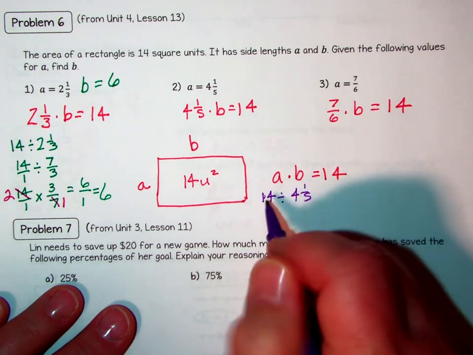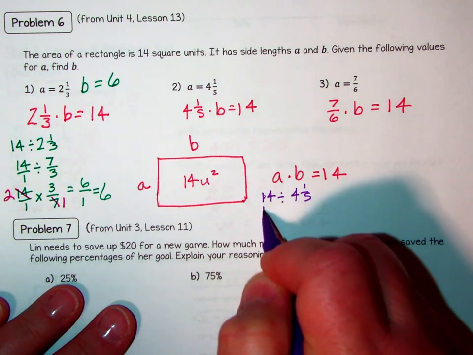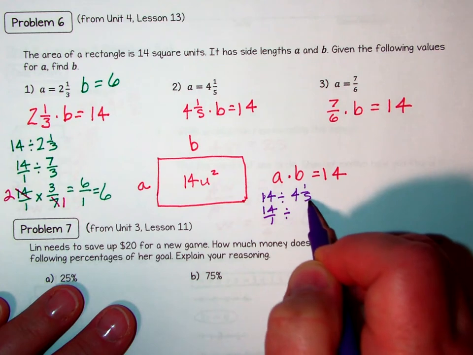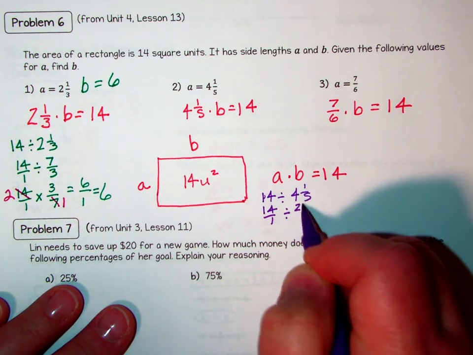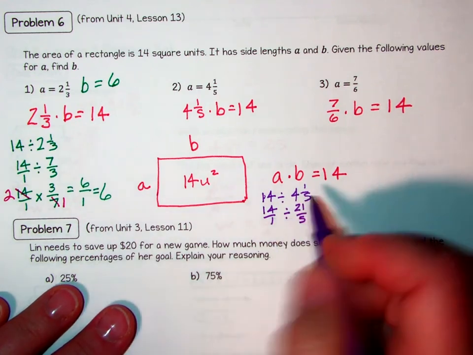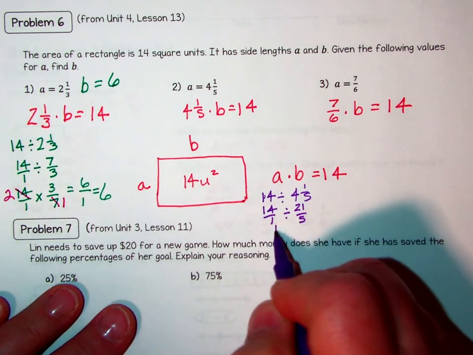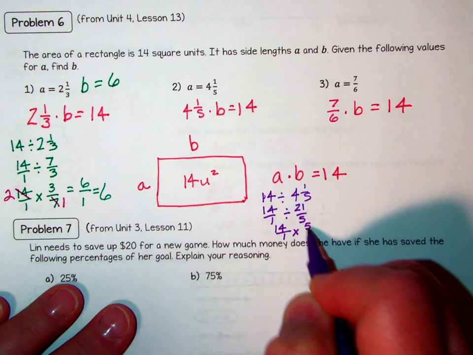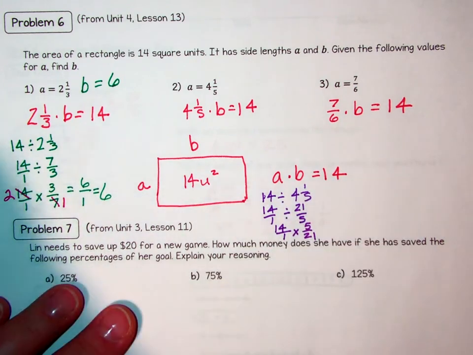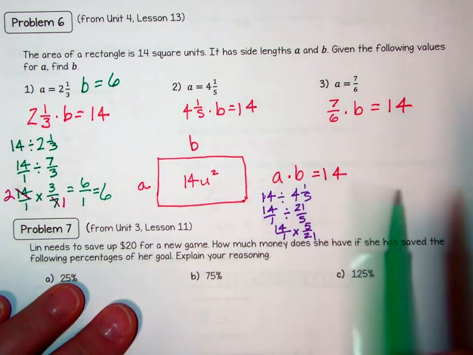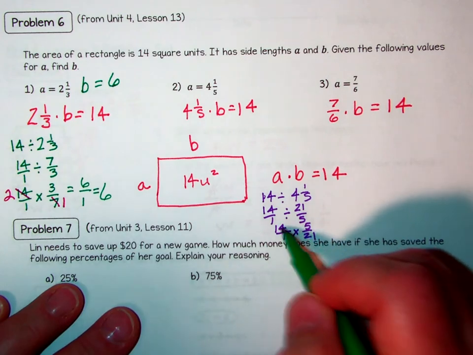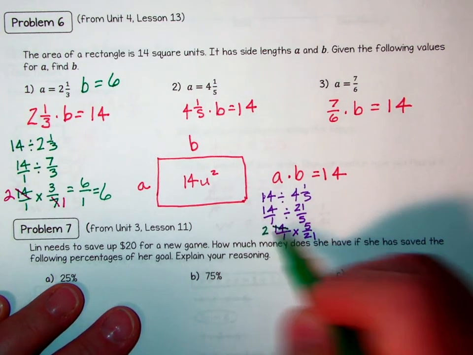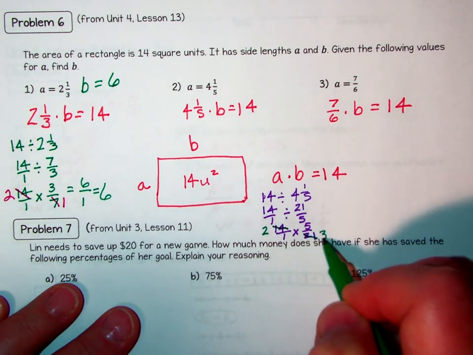Again, I'm going to change everything to improper fractions. So 14 over 1 divided by 4 times 5 is 20, plus 1 is 21, so this is 21/5. Now I can do my keep, change, flip. So 14 over 1 times 5 over 21. And again, I want to simplify before I multiply. 14 and 21 can both be divided by 7. So 14 divided by 7 is 2. 21 divided by 7 is 3.